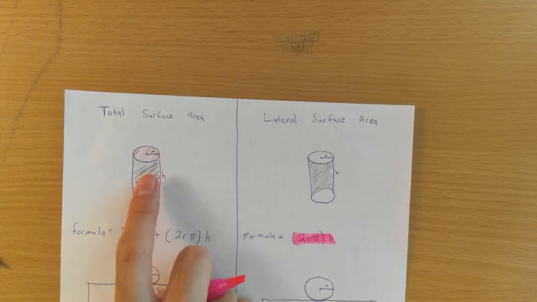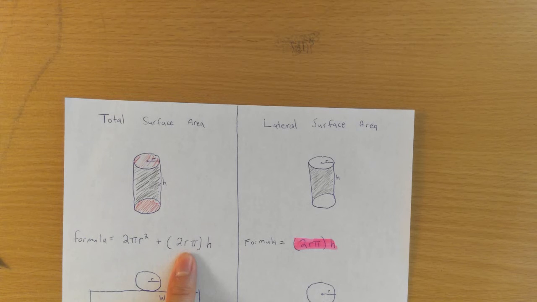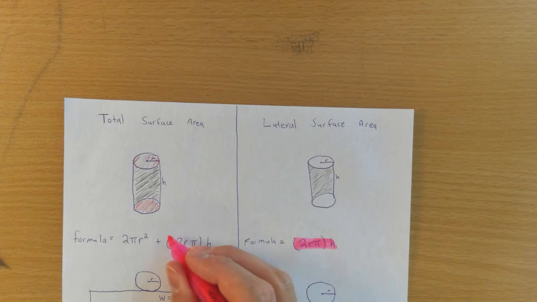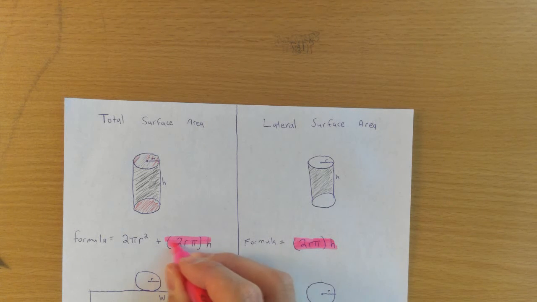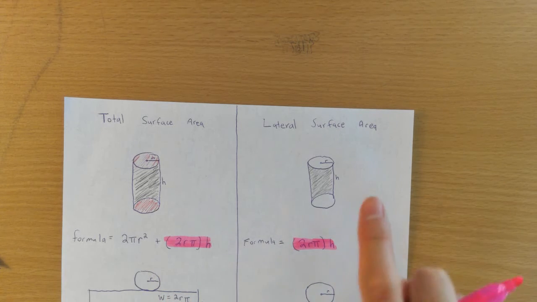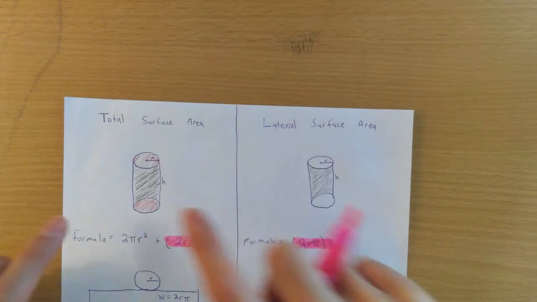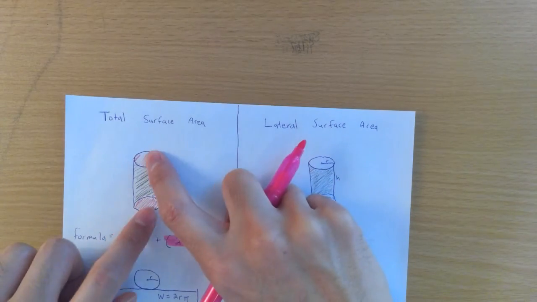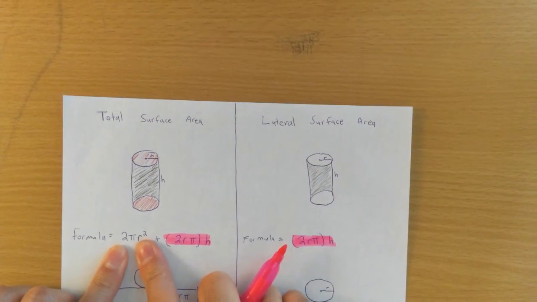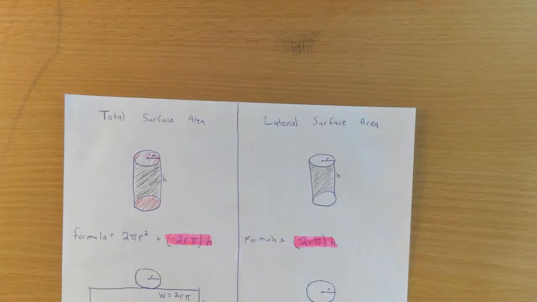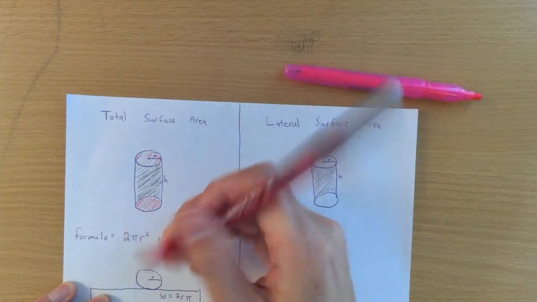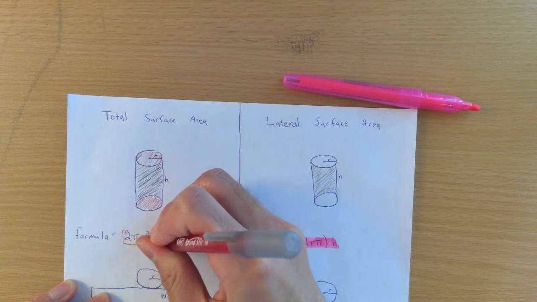The formula for total surface area also includes that 2r pi times h, because both of these include the middle. The difference is total also adds on the top and the bottom, and that's where you get this. I'm going to just box it in actually.